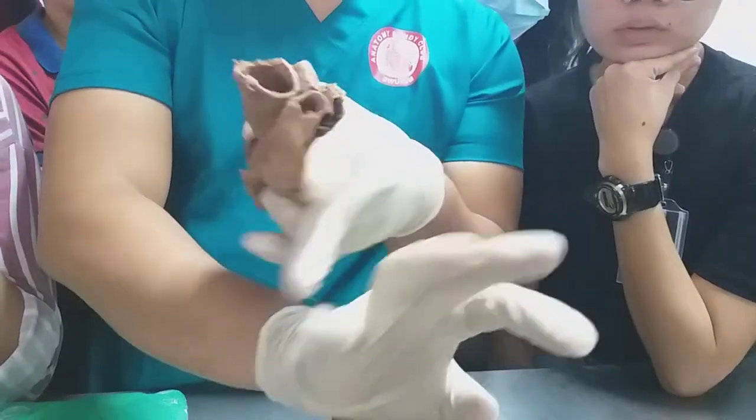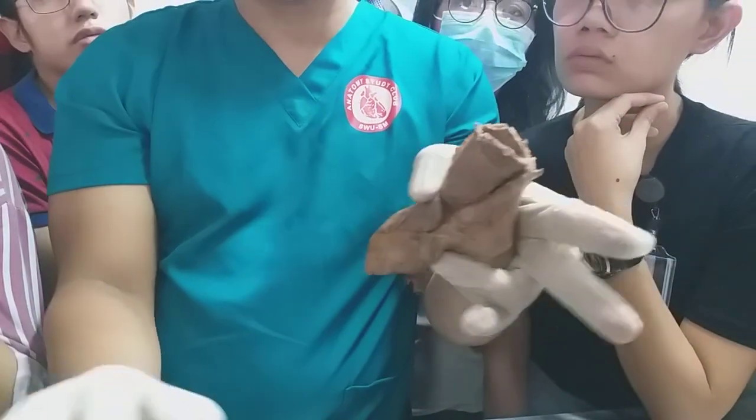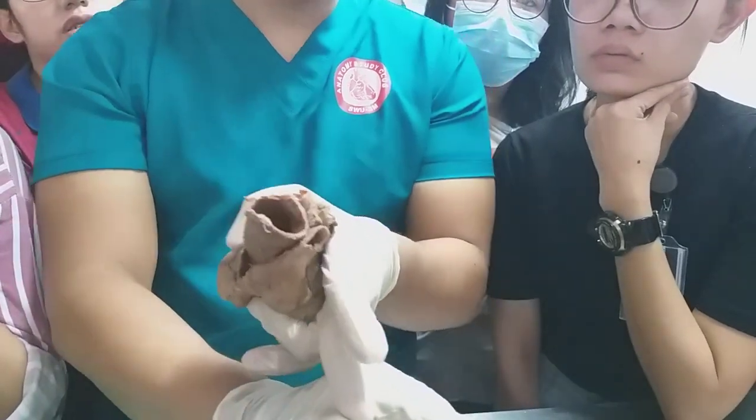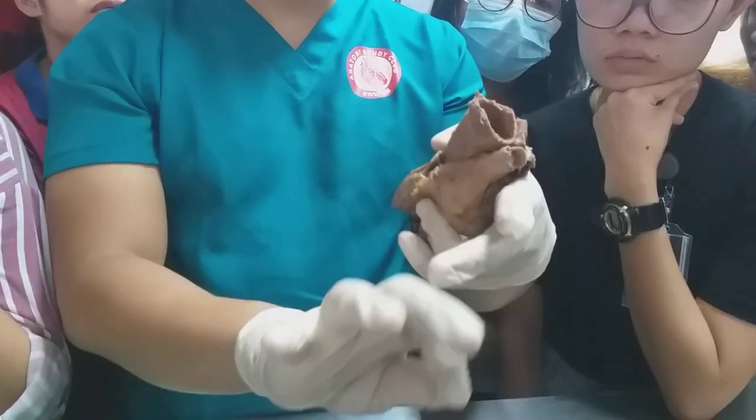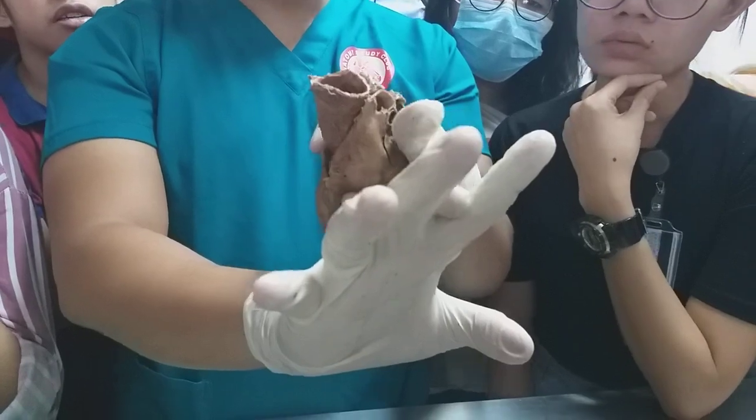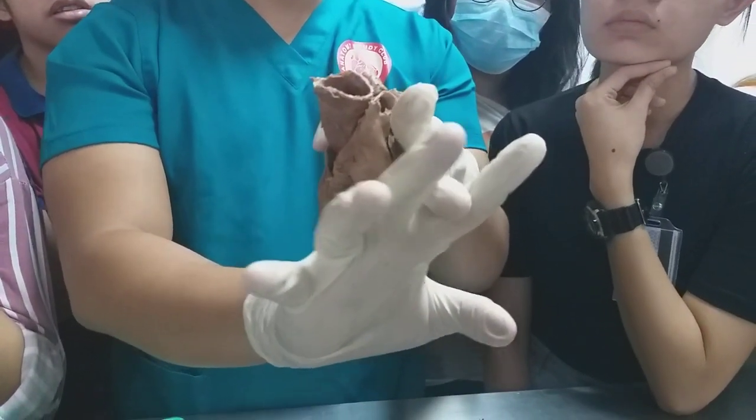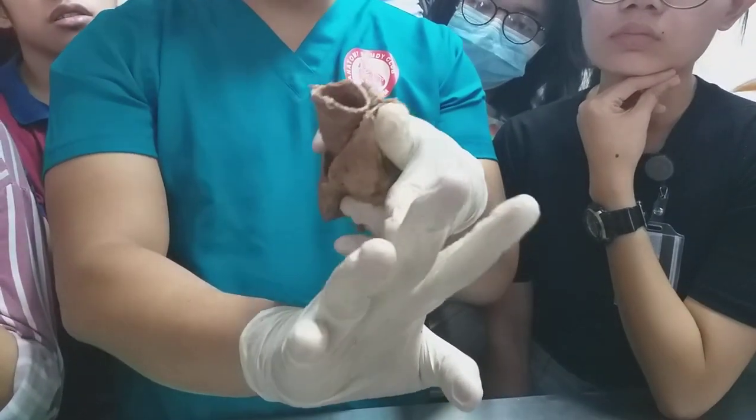What term do you use if it's leftmost or rightmost? Most lateral. Or most medial. Most medial would be brachial. So in the middle would be?